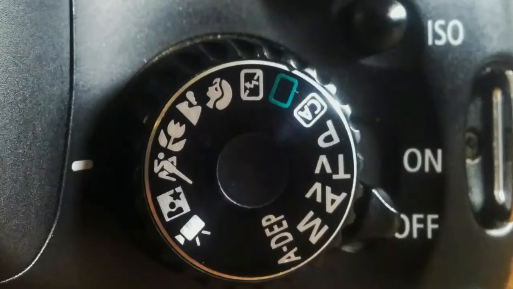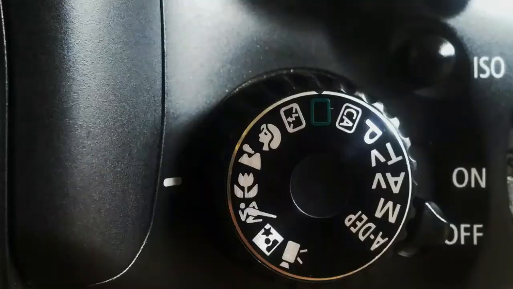The next mode shows a picture of a little running man. This is called the sport mode. And the sport mode, it pre-programs a fast shutter speed for you. So if you're going to be shooting something that's moving quickly, you're going to want to use that. So say you have cars driving by, or you're shooting a marathon, or someone running, you're going to want to be using that mode.